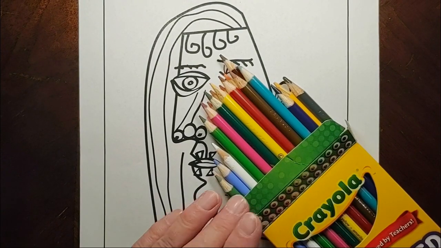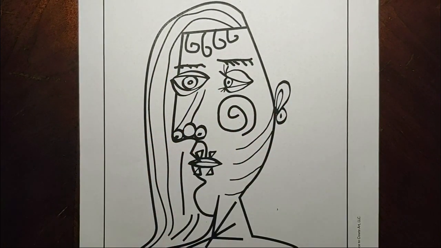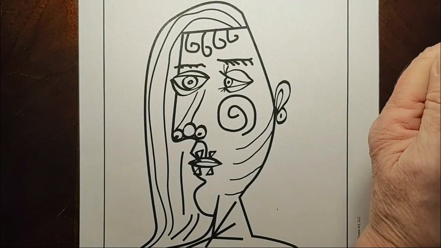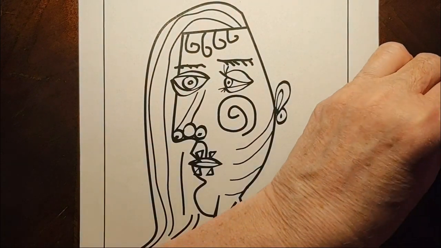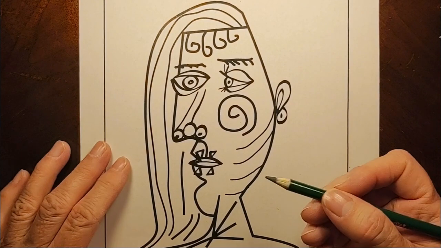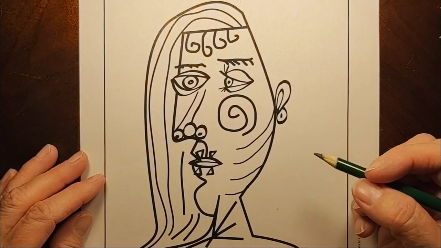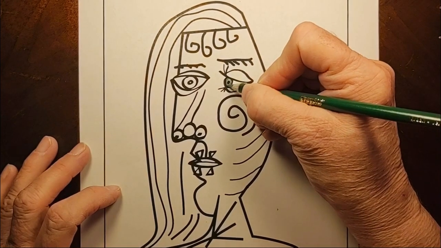I decided to use the color pencils this time again because I like the way they color a little bit better. I love crayons, but they're a little bit crumbly. The colored pencils, I can make really dark by filling in a couple layers. So I just get started. I test off to the side to make sure it's the right color I want. And then I go ahead and just get started.